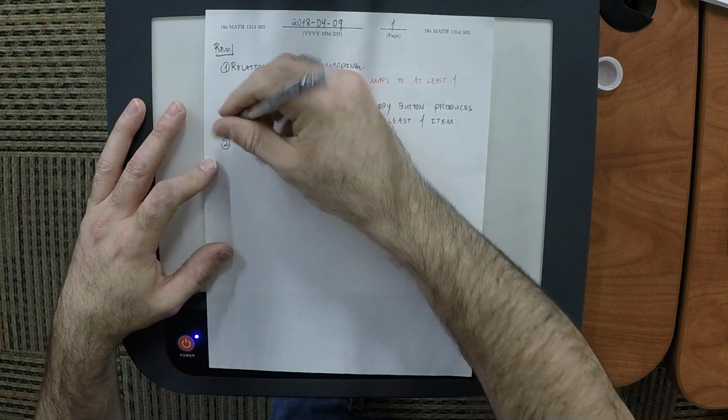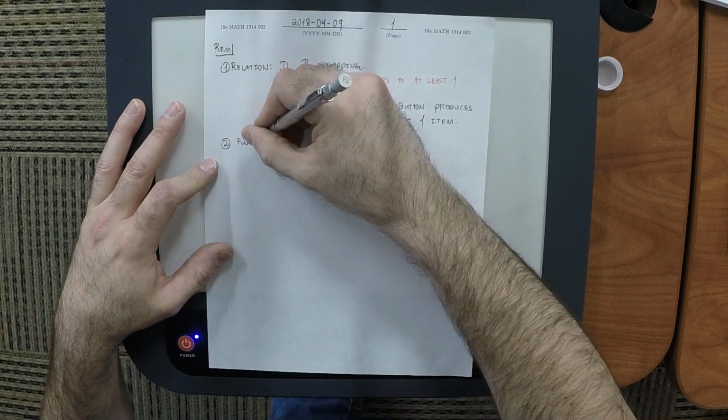Then we talked specifically about functions.